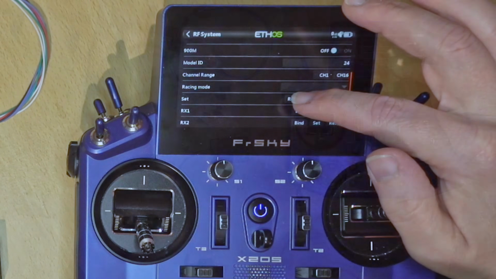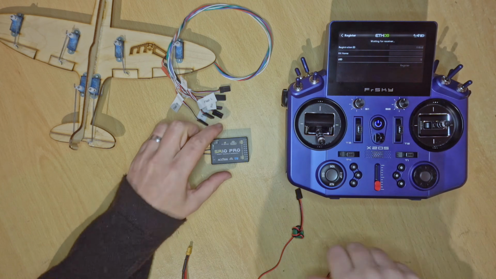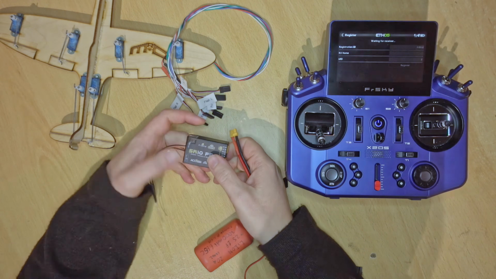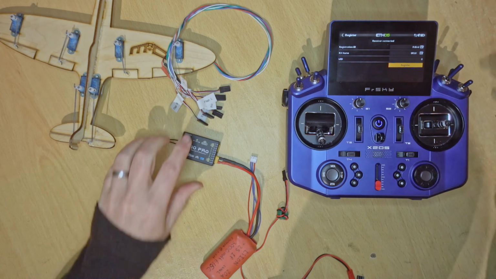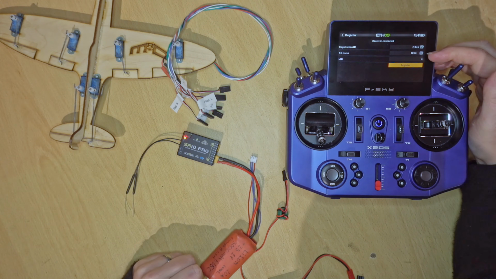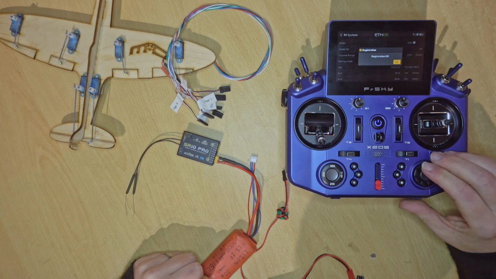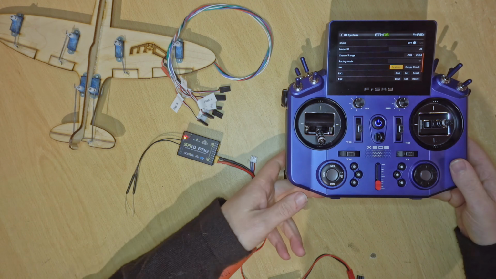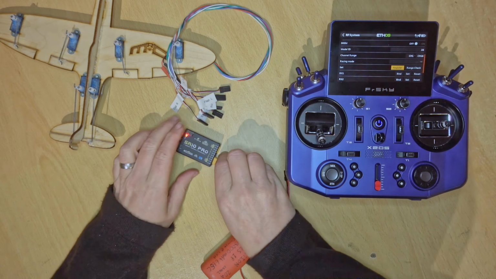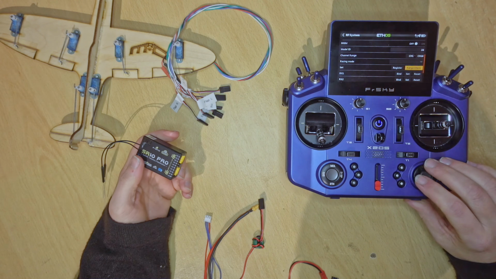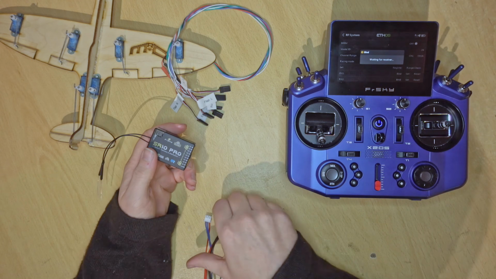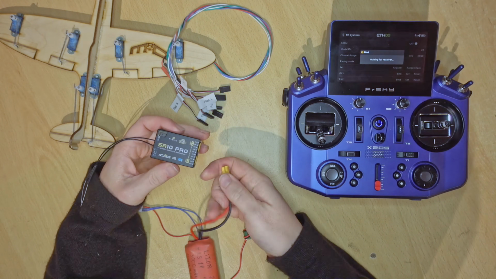So let's register. We'll just click on register. I can just plug the battery in for this, hold down the failsafe button and plug in, and we see our SR10 has popped up. Just click register, registration OK. So we'll power that back down, and we'll bind it. Click bind and then just power in.